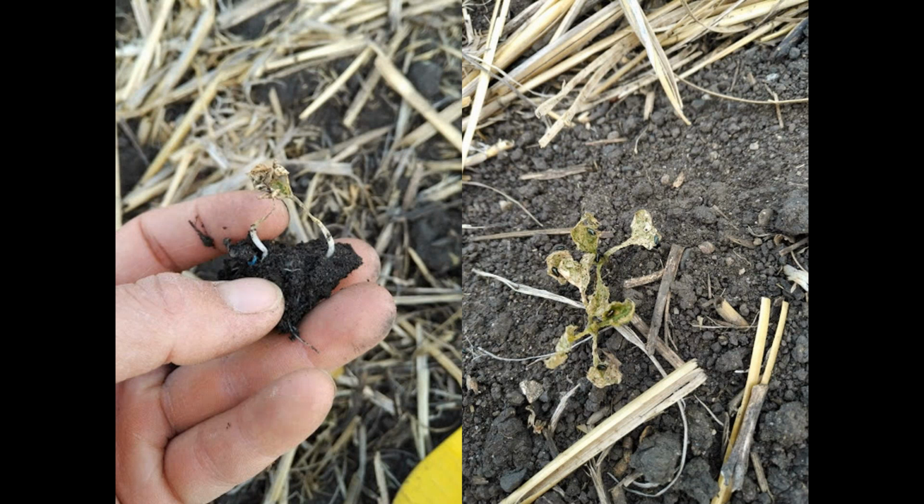Whereas with feeding on the cotyledons and on the leaves, we can tolerate up to 50% defoliation before we see a yield loss. The action threshold, though, is 25% leaf area loss, really to account for the fact that it can increase to 50% in a hurry.